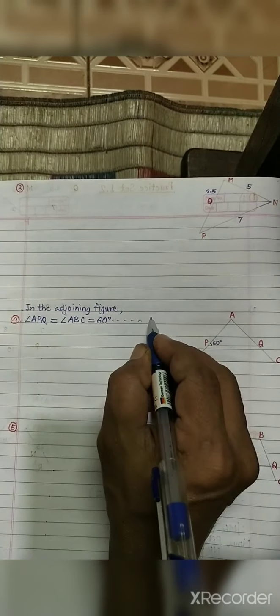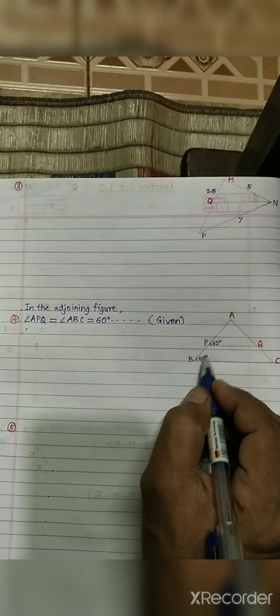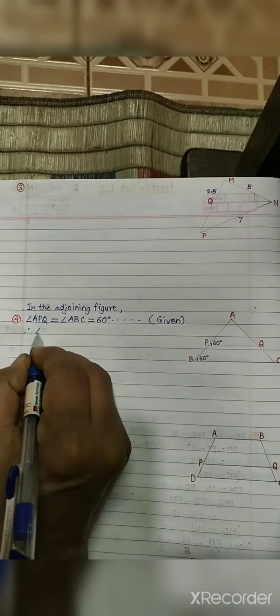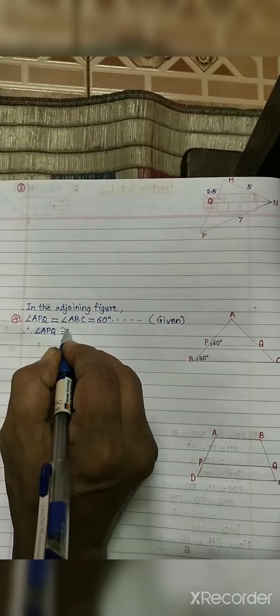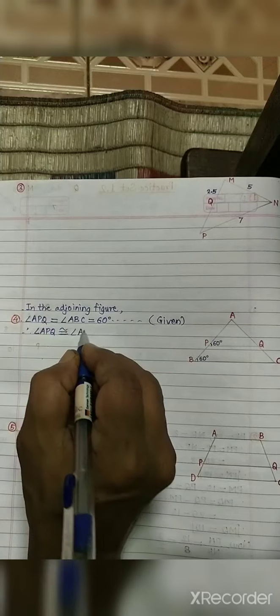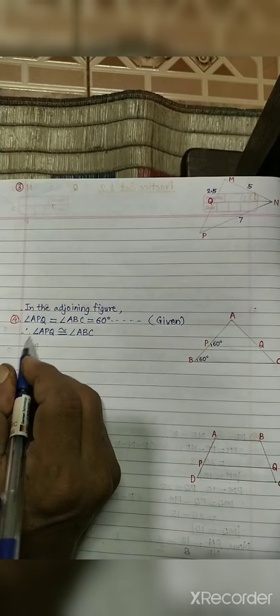Here reason is given. Okay, so these two angles are congruent to each other. So angle APQ is congruent to angle ABC.